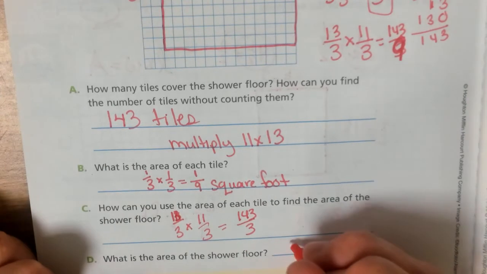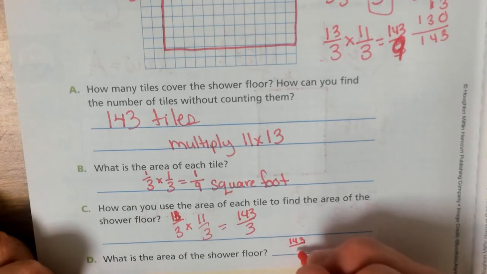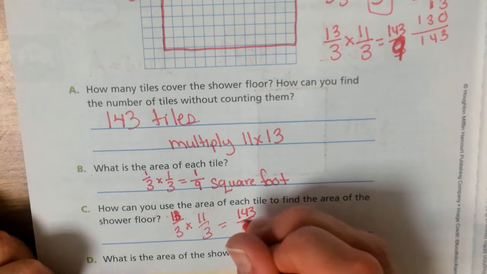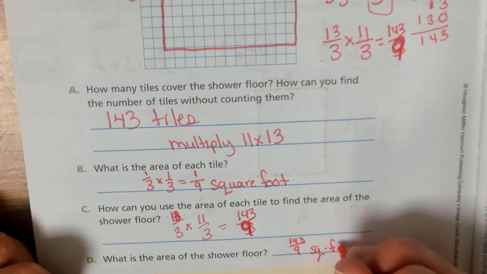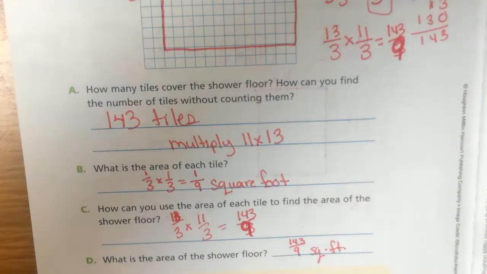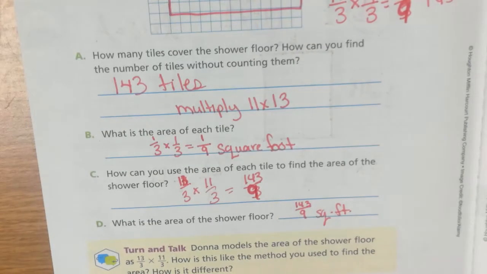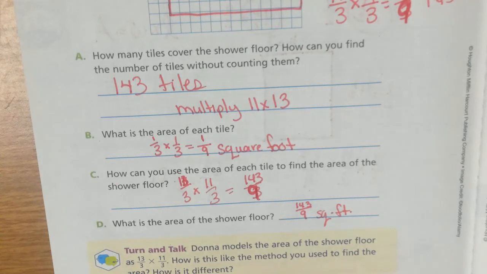13/3 times 11/3, which is going to give you 143/9. So the area of the shower tile is 143/9. My goodness, why do I keep not doing that? And it would be square feet. 143/9 square feet. All right, now we have a map.